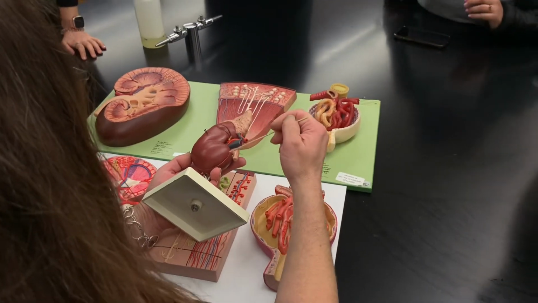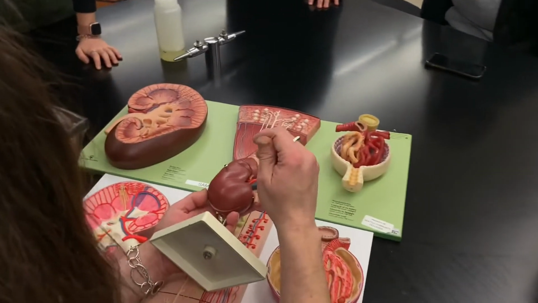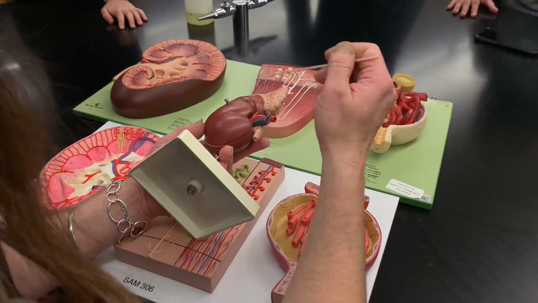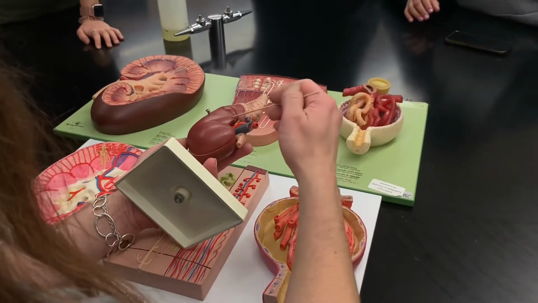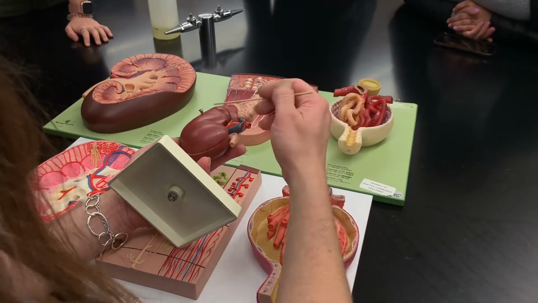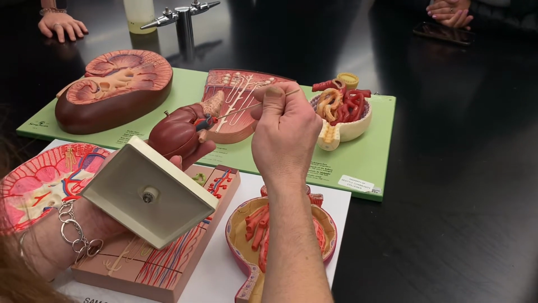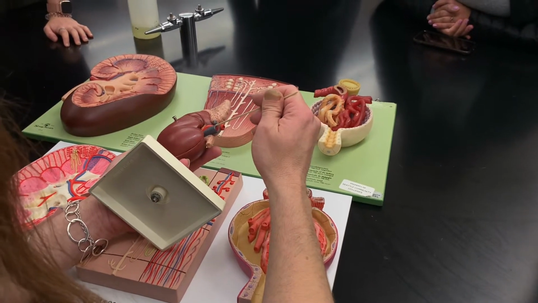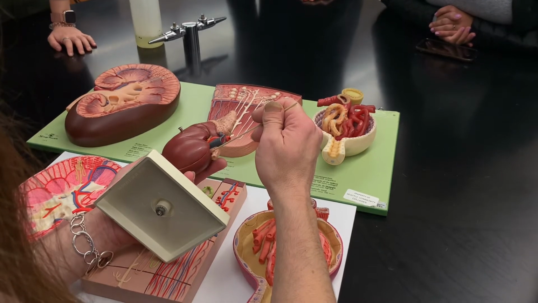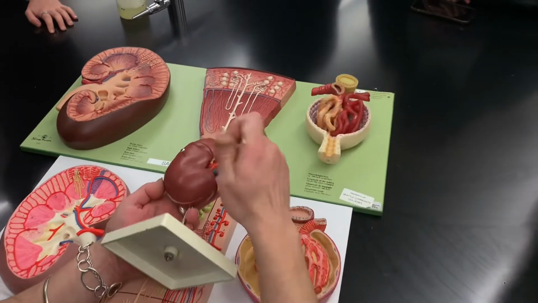Hilum, or the hilus. Again, it's not a structure, it's just the general area. And that's how I'd ask it: what's this general area called where things come in and out? What's coming in is the renal artery. What comes out is the renal vein and the ureter, and that general area is called the hilus.